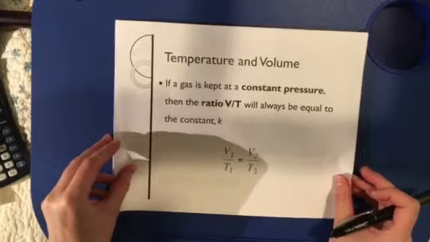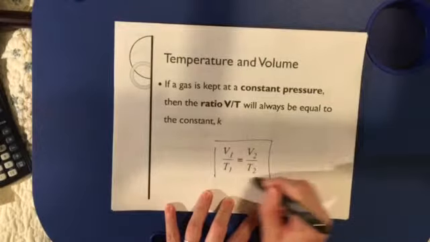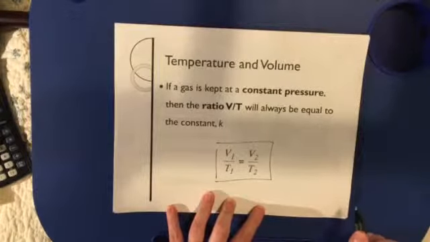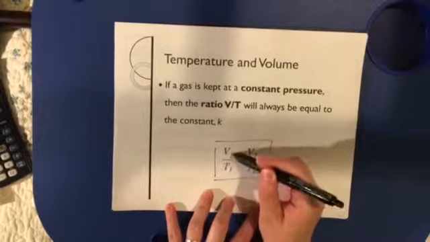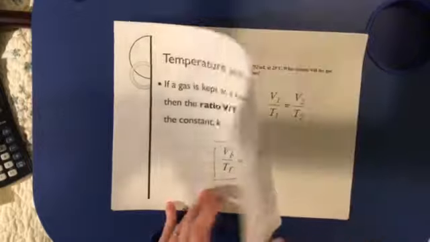And so if a gas is kept at constant pressure, this is going to be our gas relationship between volume and temperature, because as one increases, the other increases. So it's this relationship here to represent that direct relationship.